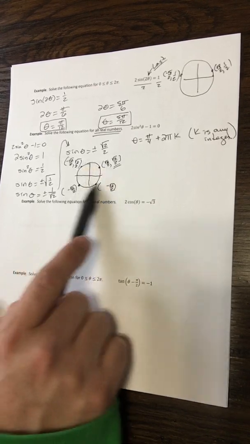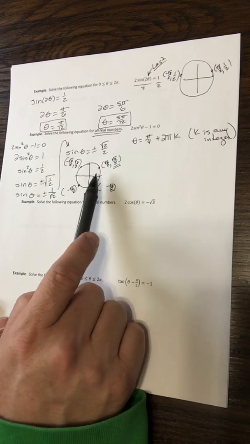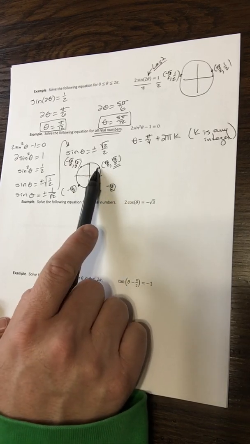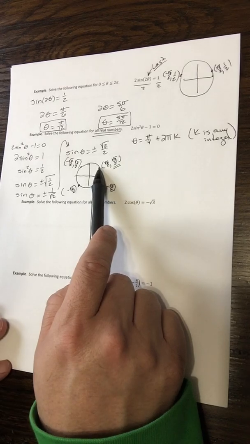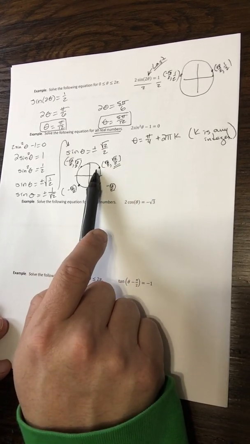1, 2, 3, 4, 5. I don't know what that angle is. Actually, I could figure it out. 5 times 2 pi is 10 pi. It's 10 pi plus pi over 4, so it's like 41 pi over 4. That's that angle right there. I don't care what it is.